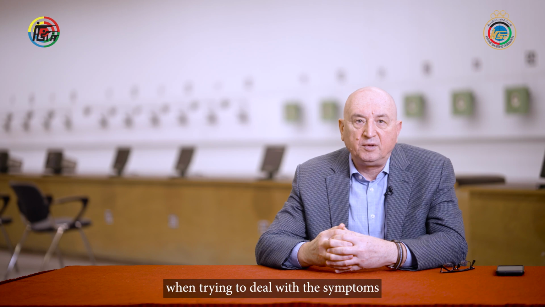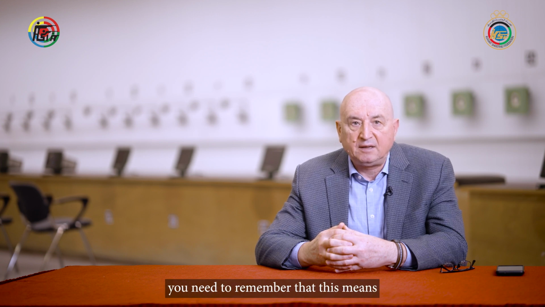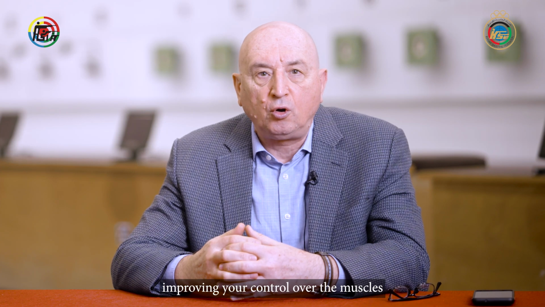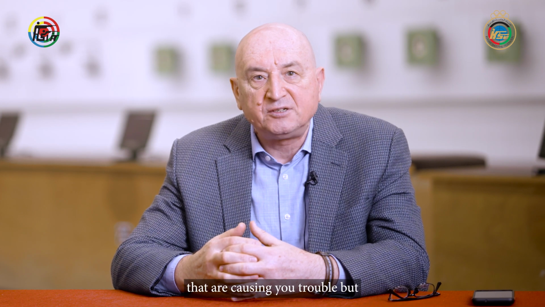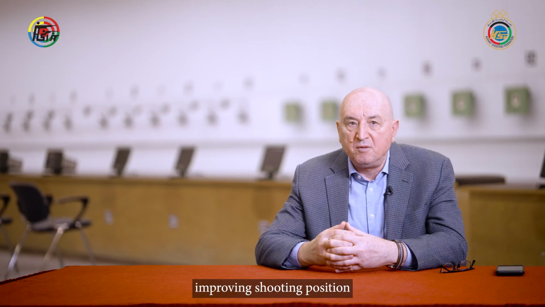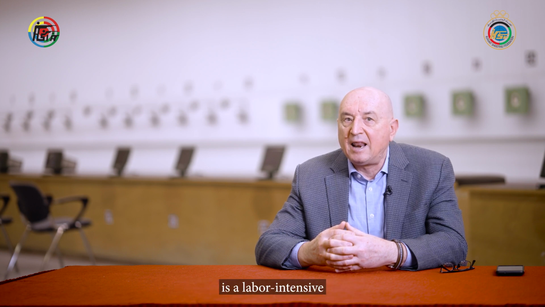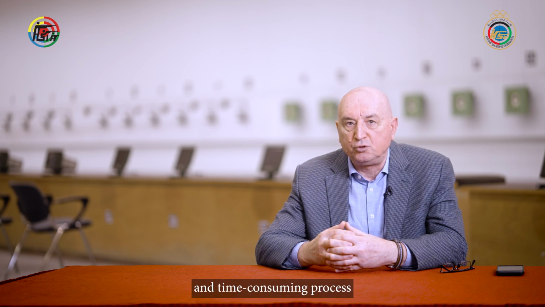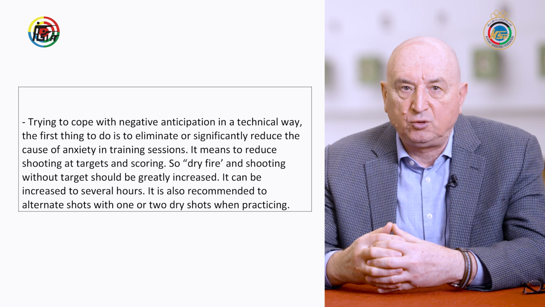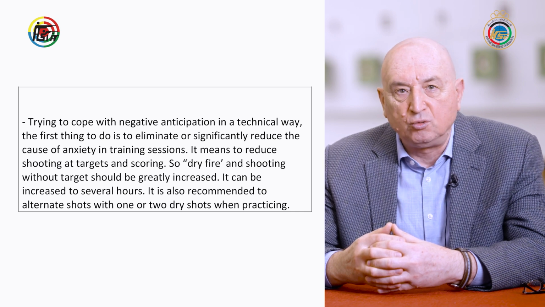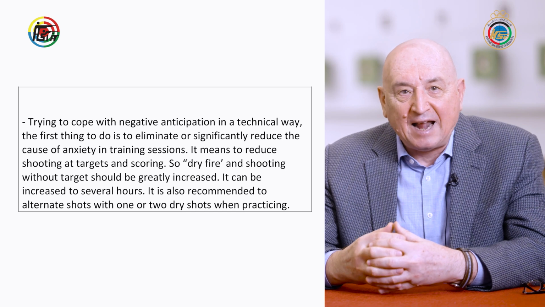When you are trying to deal with the symptoms of negative anticipation in a technical way, you need to remember that this means improving your control over the muscles of your shooting position, the muscles that are causing you trouble. But improving the shooting position and developing skills to control it is a labor-intensive and time-consuming process. Trying to cope with negative anticipation in a technical way, the first thing to do is to eliminate or significantly reduce the cause of anxiety in training sessions. It means to reduce shooting at target and scoring.